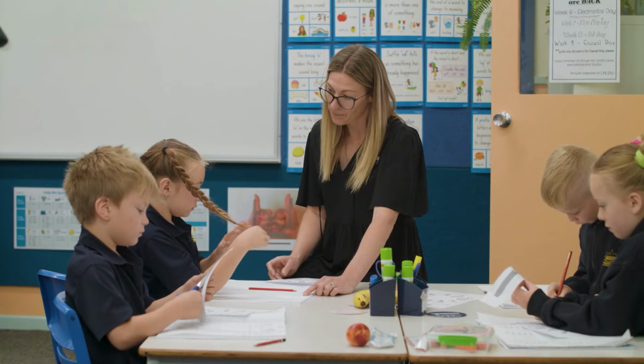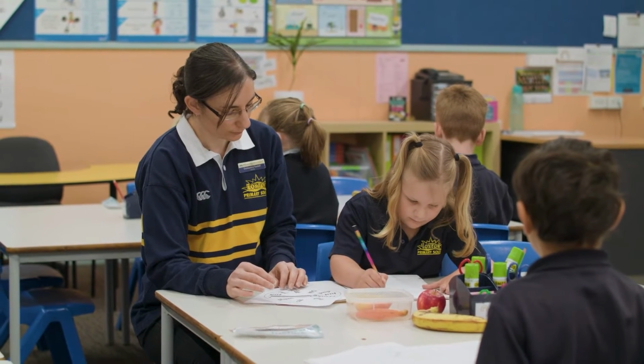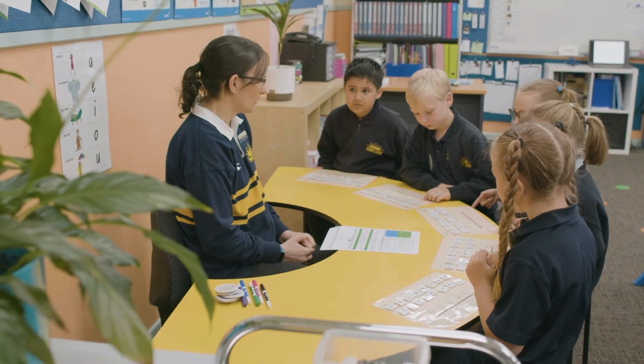We start with a whole group and we give them the goal to start with, and then we move into our literacy groups, which is where we divide our students up into a needs basis and then focus explicitly on their needs that they have for that time.